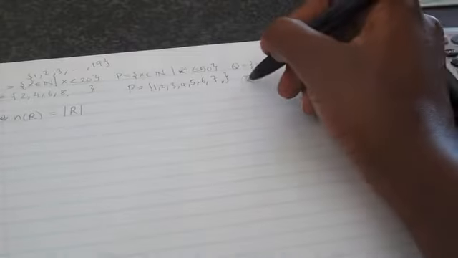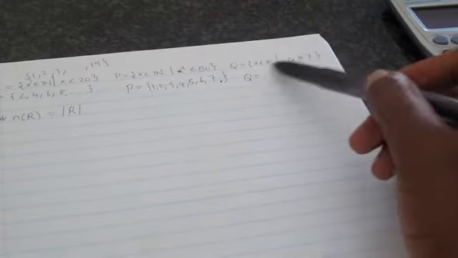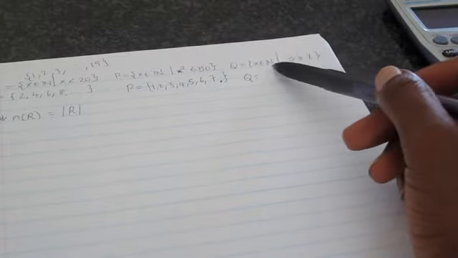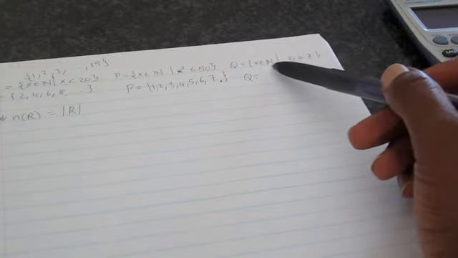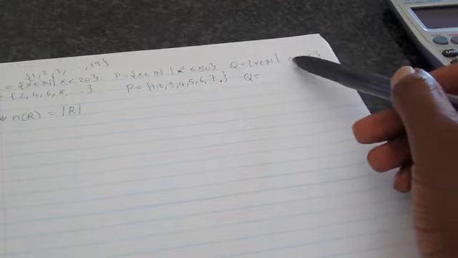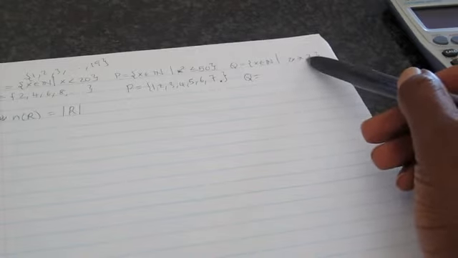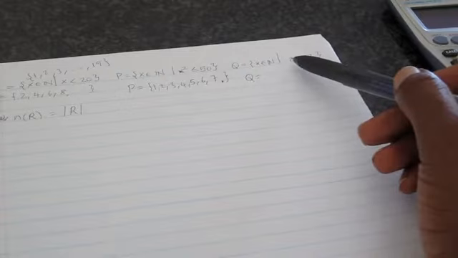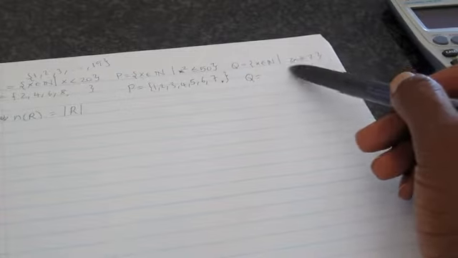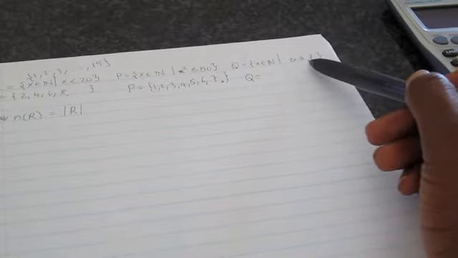Okay, and Q, try and say this in words. Q, these are the natural numbers, and what type of natural numbers? The natural numbers that when I multiply them by 2, my answer is greater than or equal to 7.